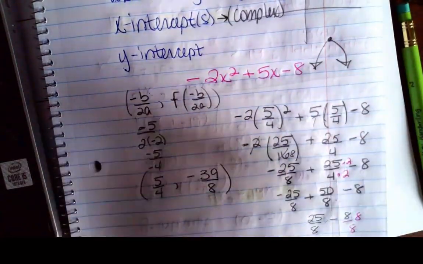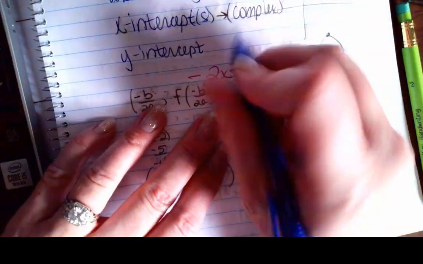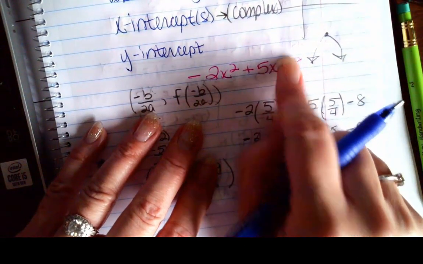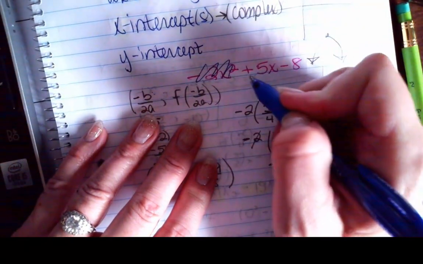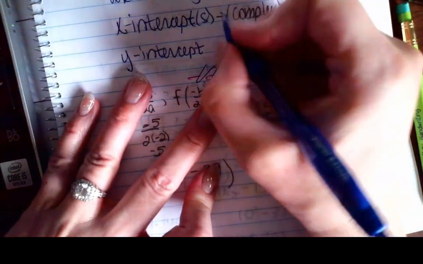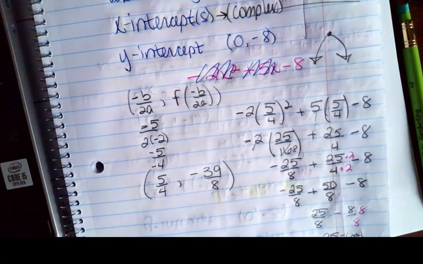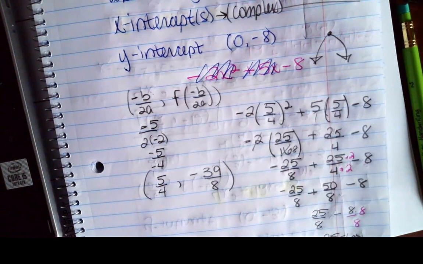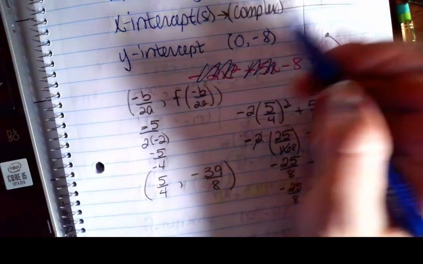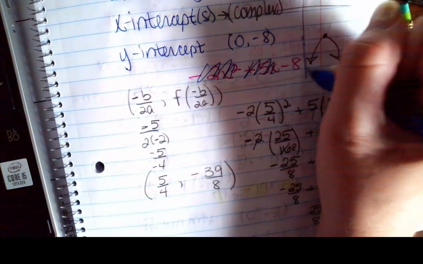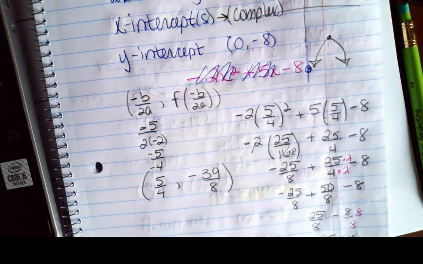What's my y-intercept? My y-intercept means I'm going to shove in zeros for my x's. So this will go away. This will go away, so I'll end up with 0, -8 for my y-intercept. So if I were to drop it down, this would hit at 0, -8.